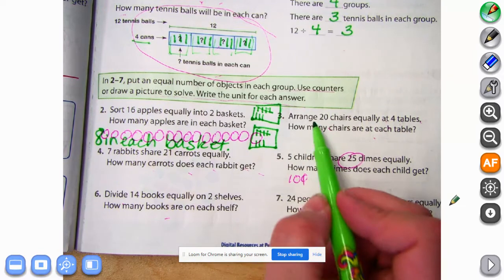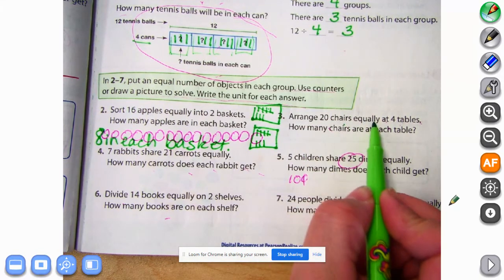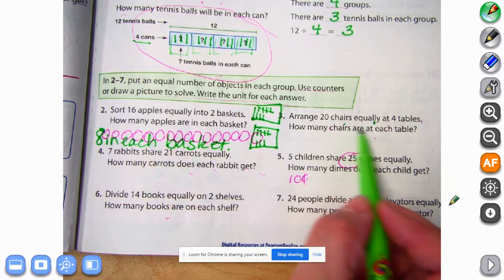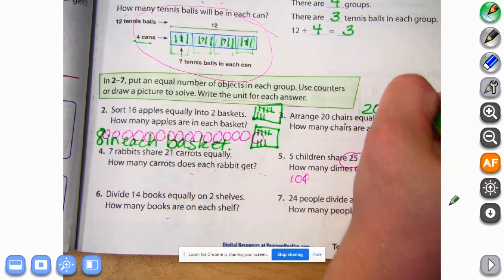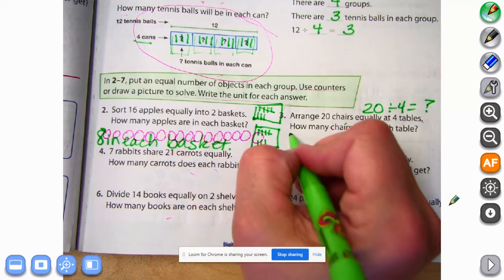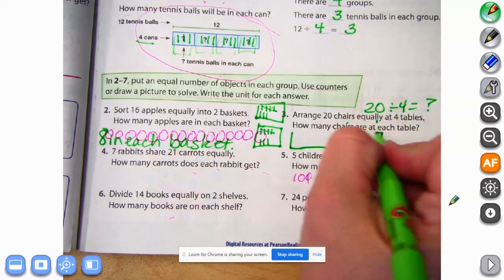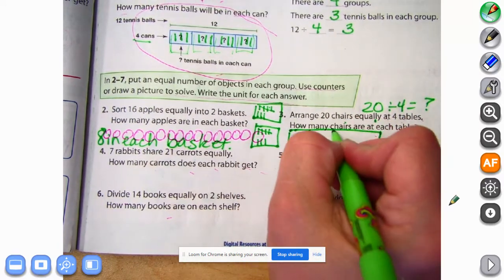Number 3 says, arrange 20 chairs equally at 4 tables. How many chairs are at each table? So we're looking at 20 divided by 4 equals what? So we have 4 boxes here. 1, 2, 3, 4.